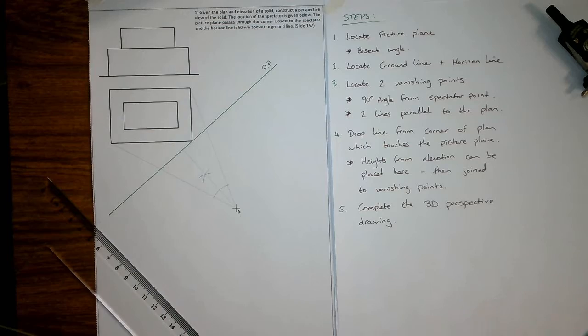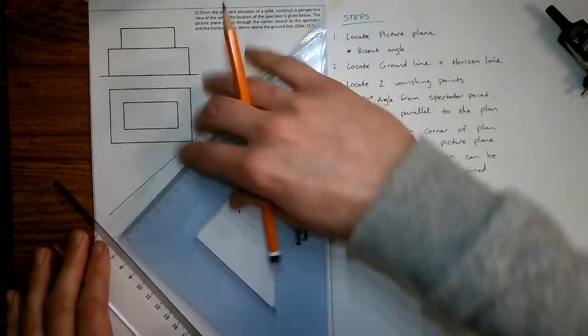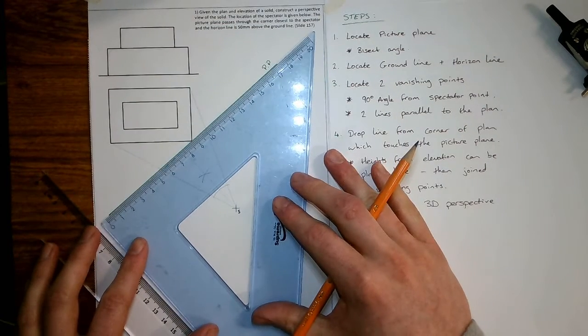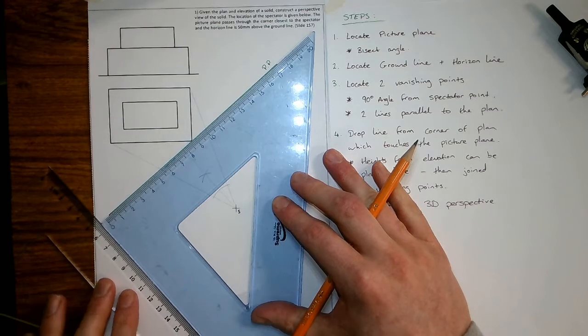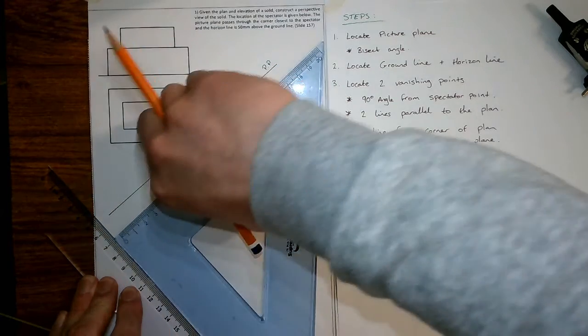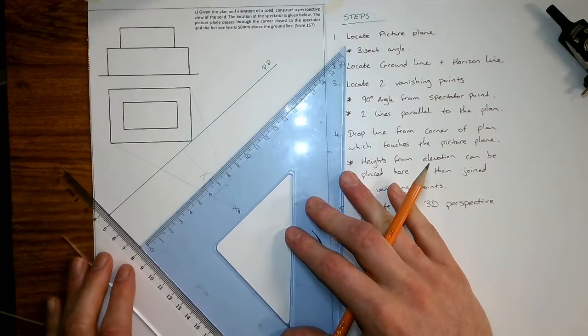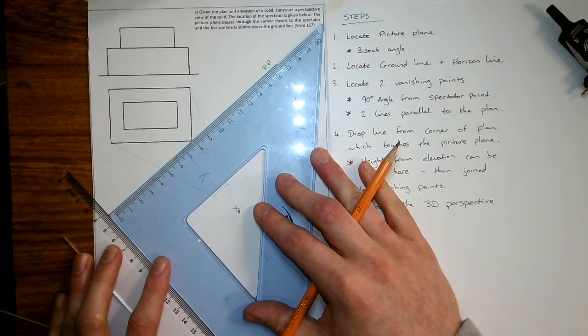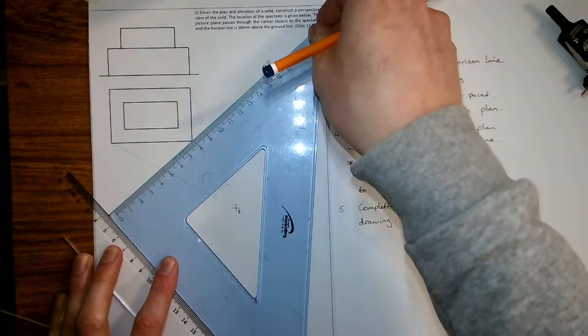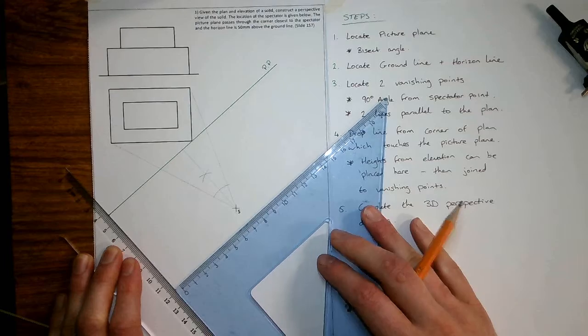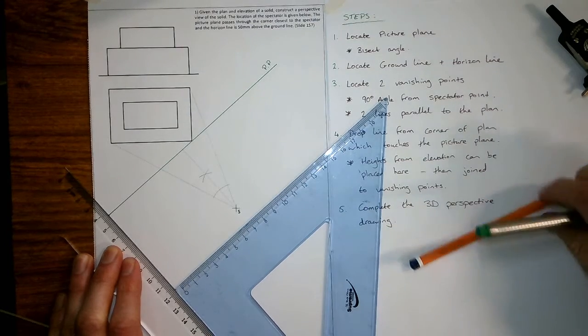So what we can do is use your sliding set squares, or if you have your adjustable set square, line up your set square with the picture plane, put another set square to the side. This will allow you to slide your set squares. Okay, so set them up, and then just below the spectator point is where we can put our lines.